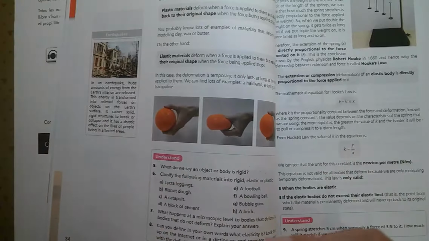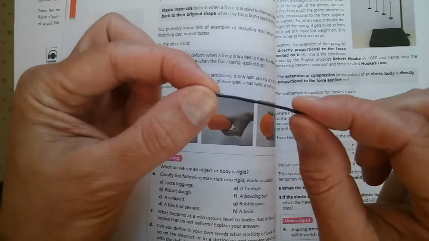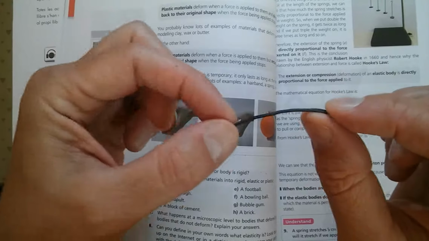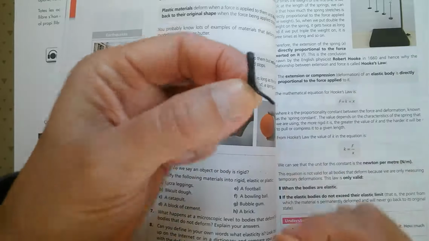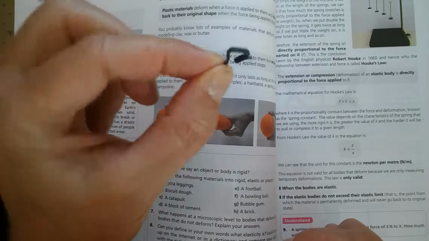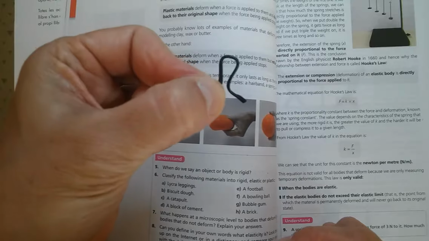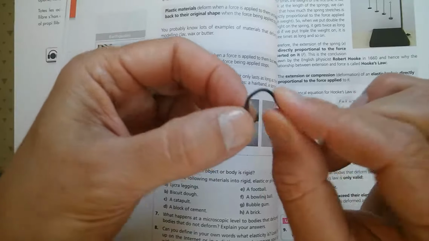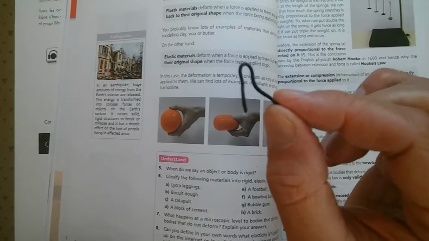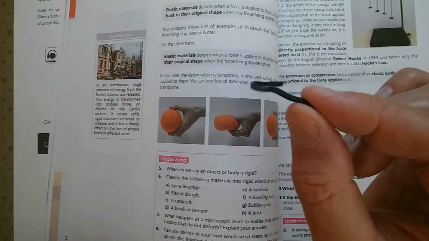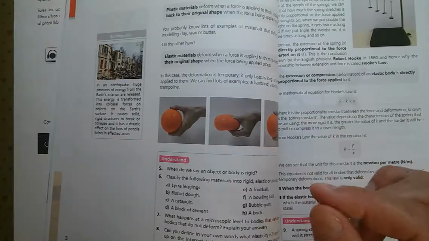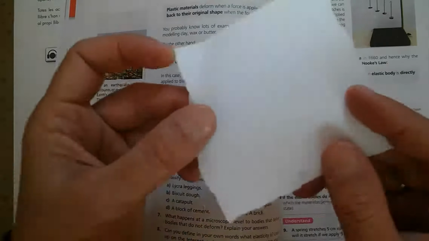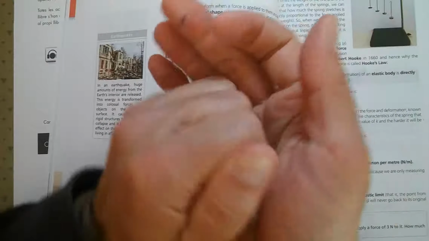Plastic is when, after applying the force, the object becomes deformed permanently, like this. This is a piece of metal, and if we bend this metal, it remains permanently deformed. Or you can see also a piece of paper. You can make a ball like this.